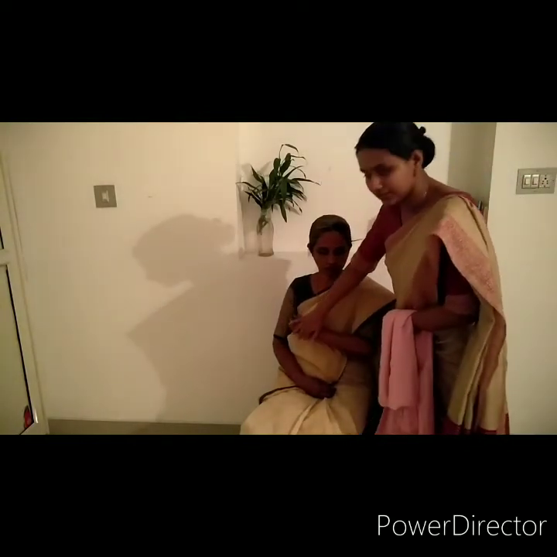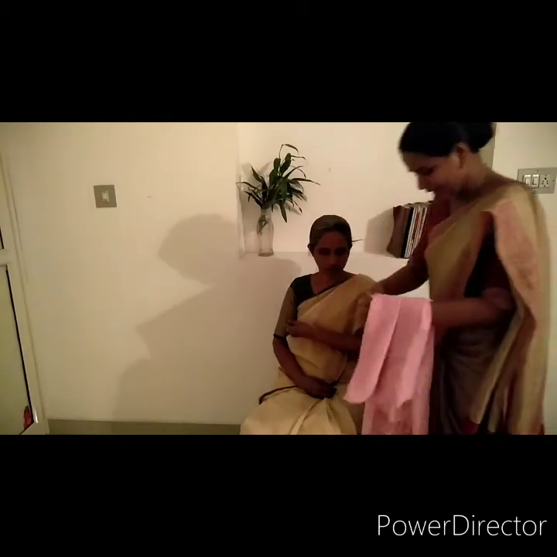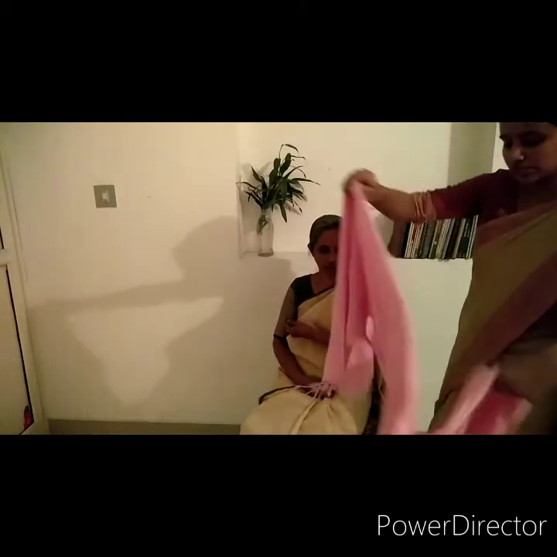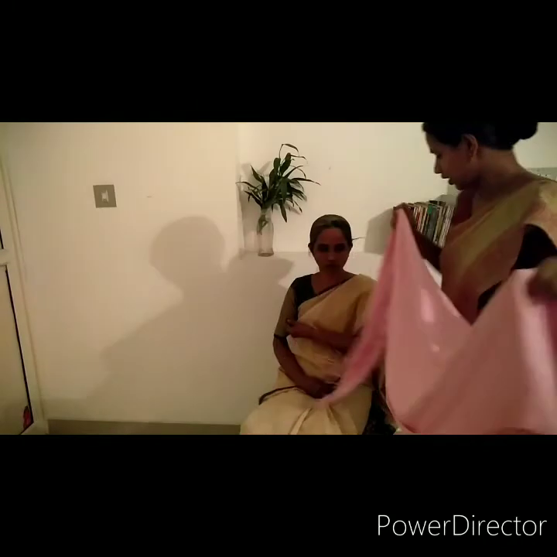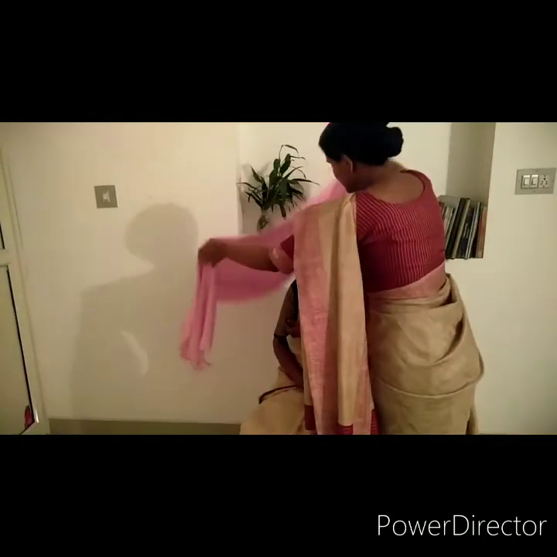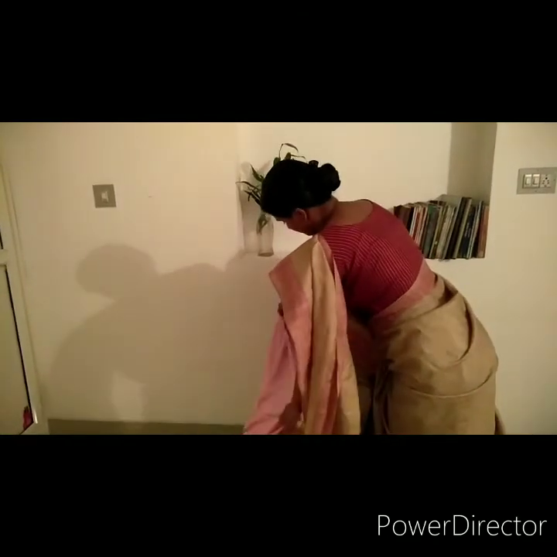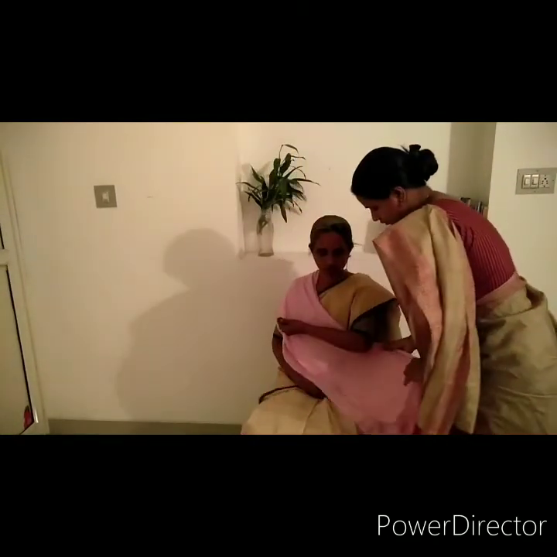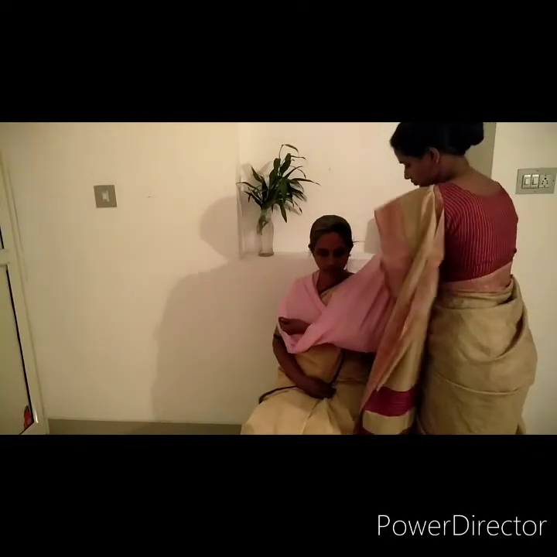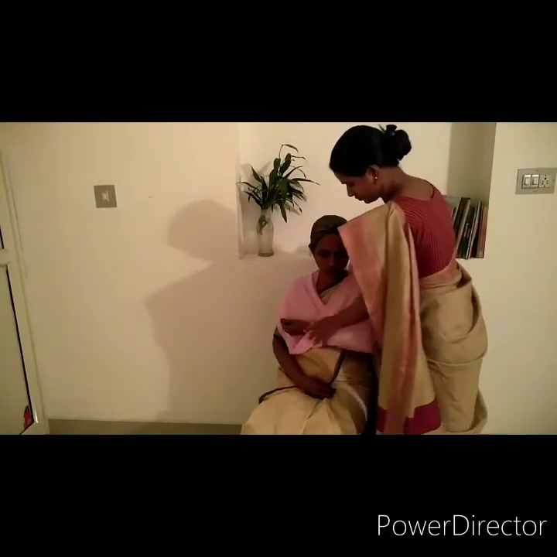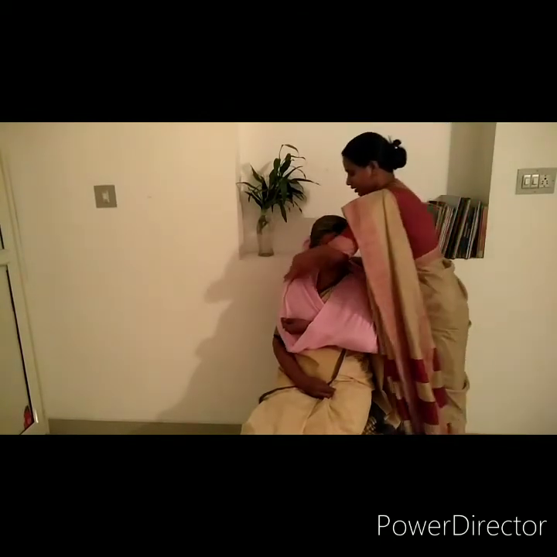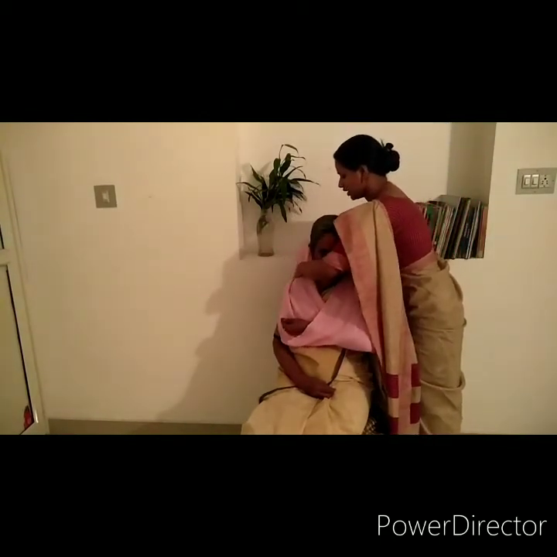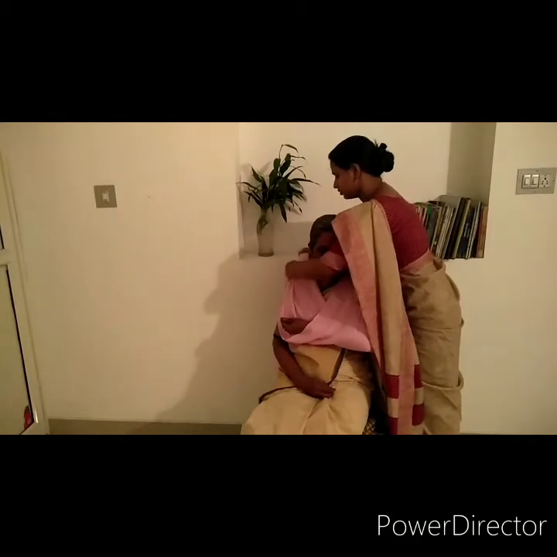Keep the hand in this position and make use of this shawl in such a way that I have to tie up the sling here.